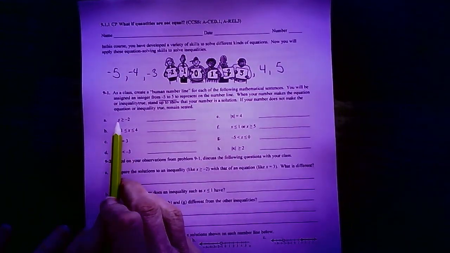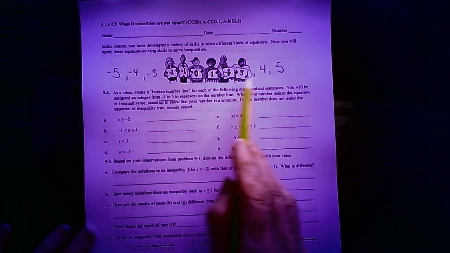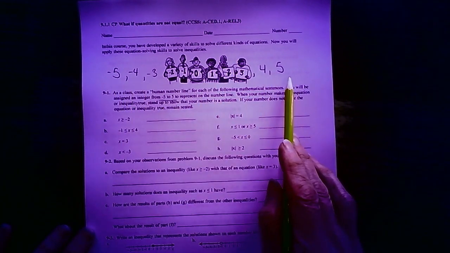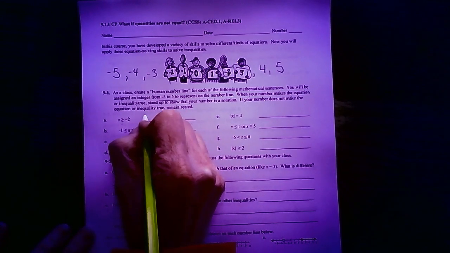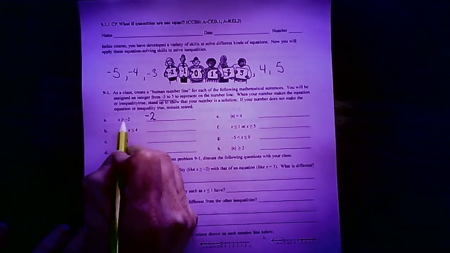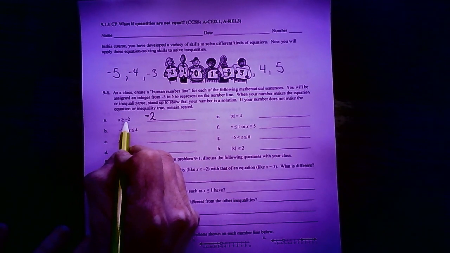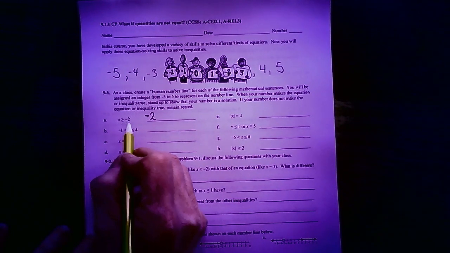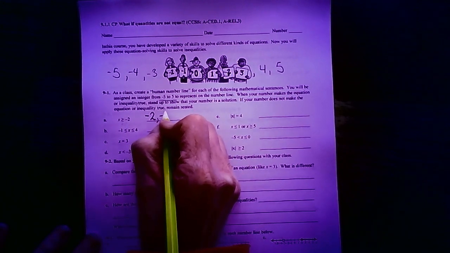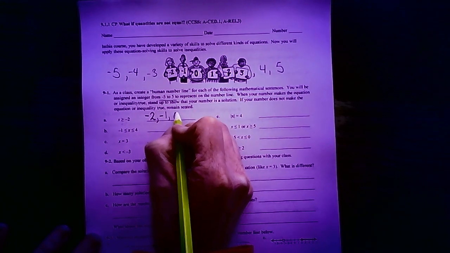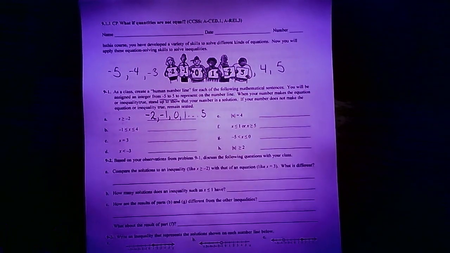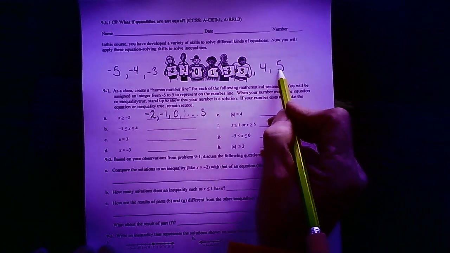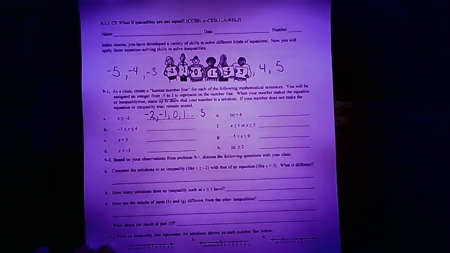So if we wanted to represent which of these integers from -5 to +5 would make a true statement if x is greater than or equal to -2, we would begin with -2 because -2 would be equal. This is an or statement, greater than or equal to, and then anything bigger than -2. So -1, 0, 1, and we'd go all the way up and we would include 5. So we're only talking about this set. If we were talking about all integers, of course, we'd continue forever.